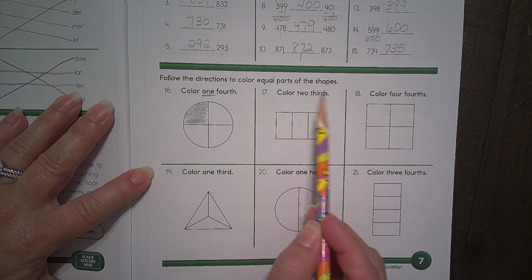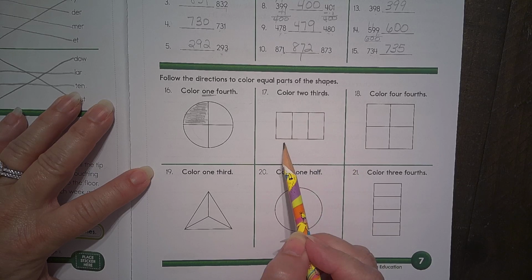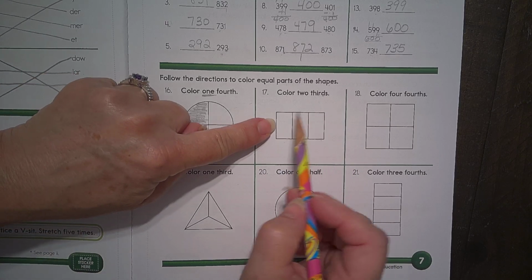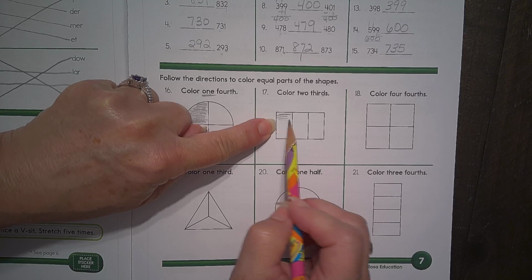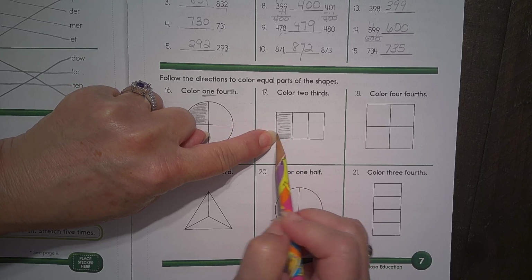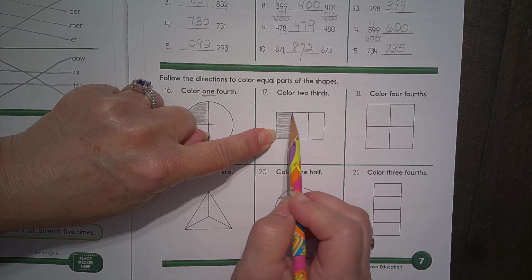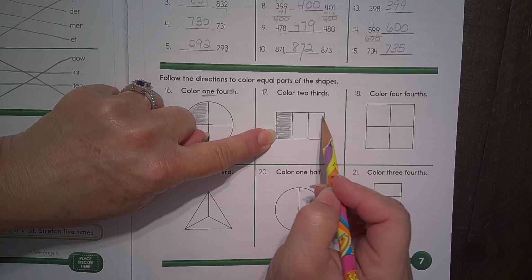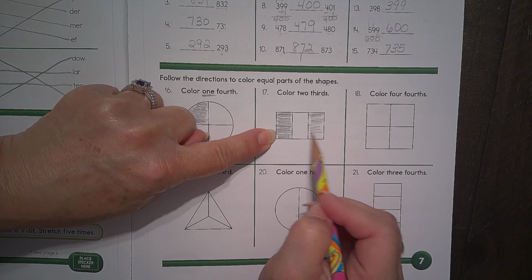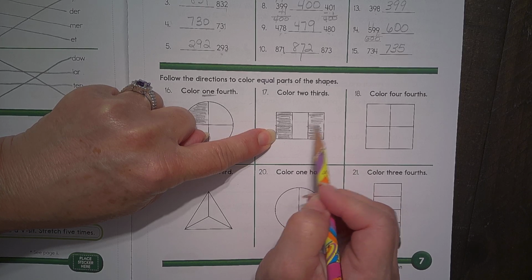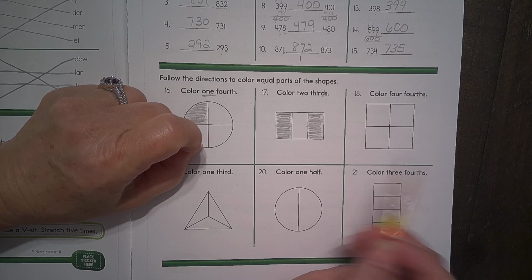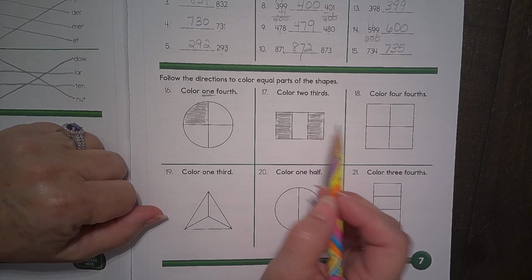17. Color 2/3. It's broken down in thirds already. So what are we going to do? Color 2 of the thirds. There's 1 and 2. We colored 2 of the thirds.